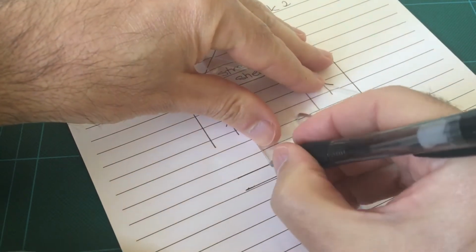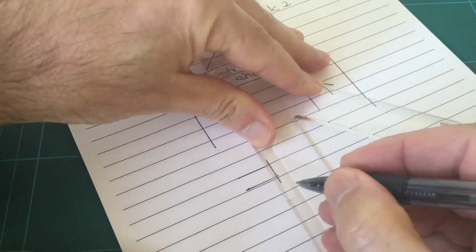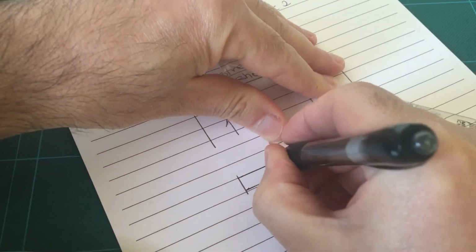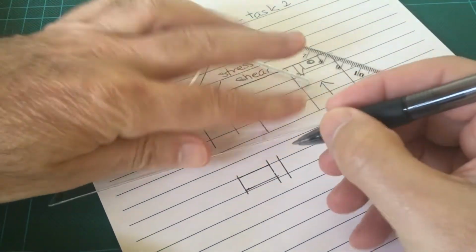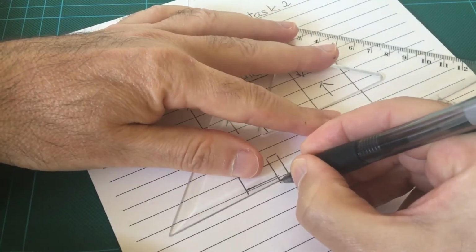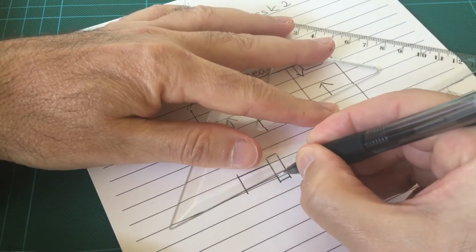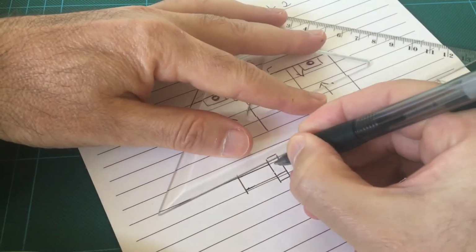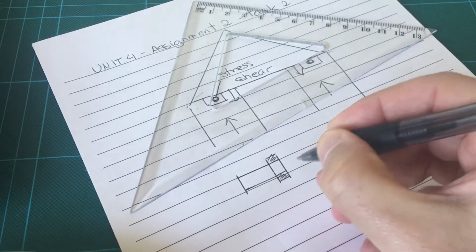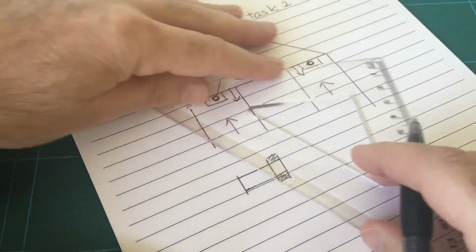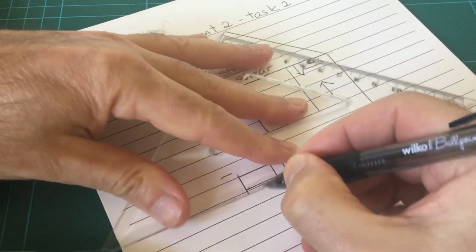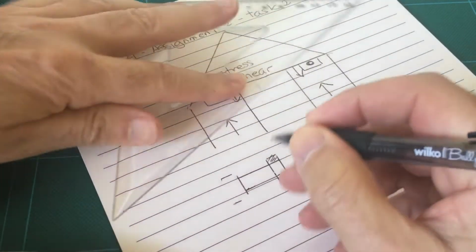So now this is the nut, and I have here the okay.